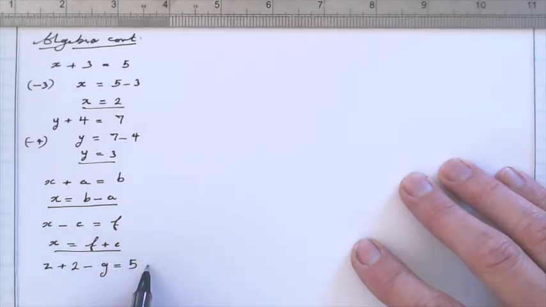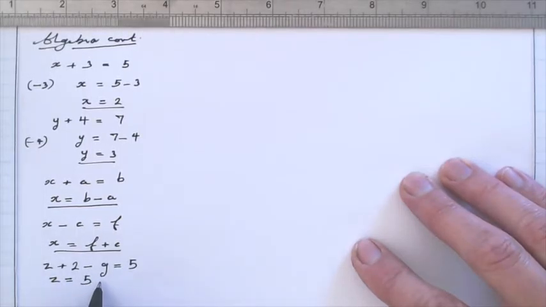When I move it over, it's going to become plus g. The 2 is carrying a positive sign. When I carry it over, it's going to take a negative sign. So I'll have that z is 5. I'll take the 2 over first. That gives me minus 2. I'll take the negative g over. That becomes plus g. I can simplify, and I'll have that z is 3 plus g.